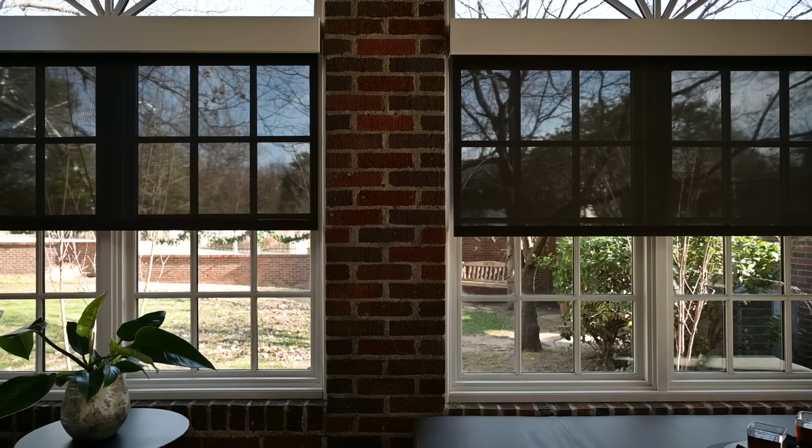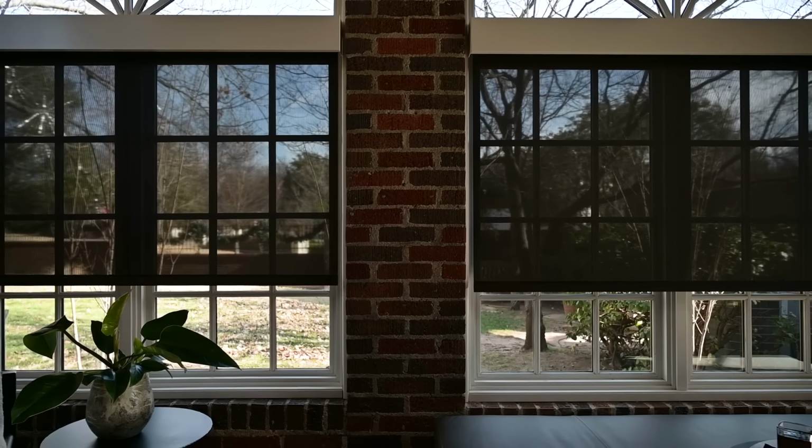We can move on to key element number 4, which is privacy. I love privacy, don't you? I love to see out. So my privacy window treatment of choice is a roller shade. I like the ones that look like bronze. I always go with the darker bronze. These you cannot see through, so they give me total privacy. When I'm in here at night watching television, no one can see in.